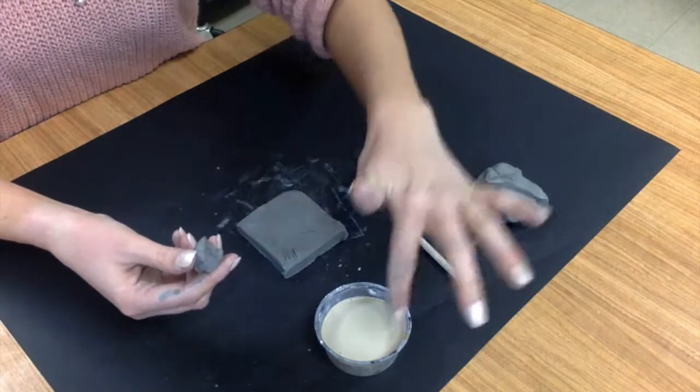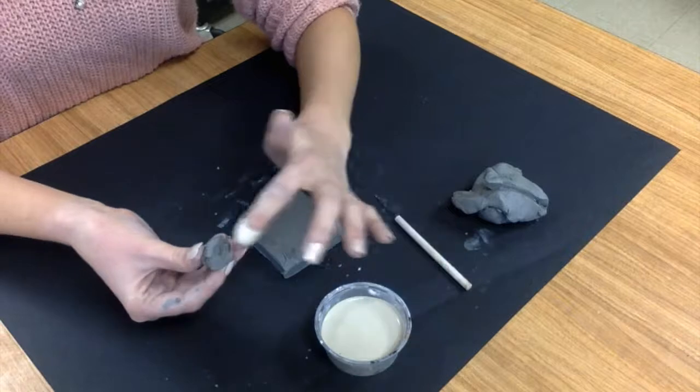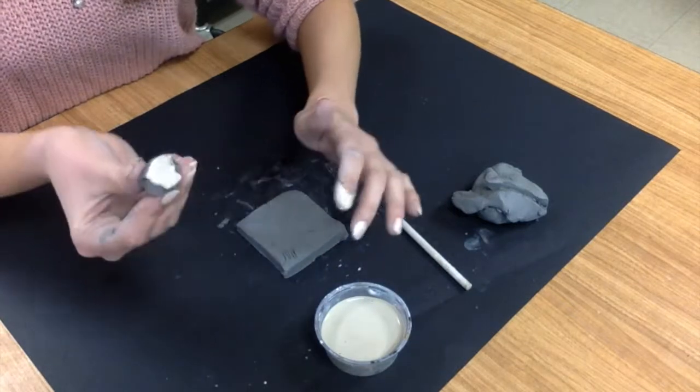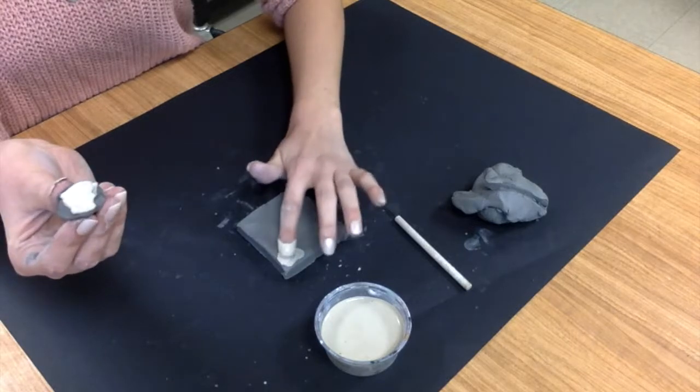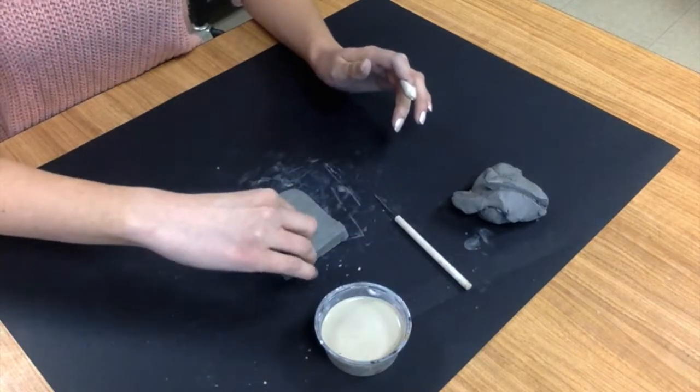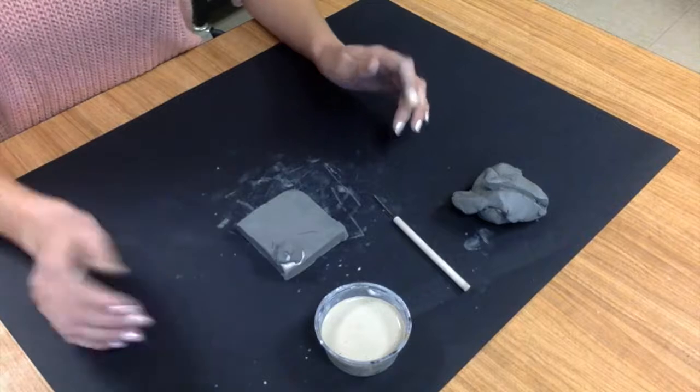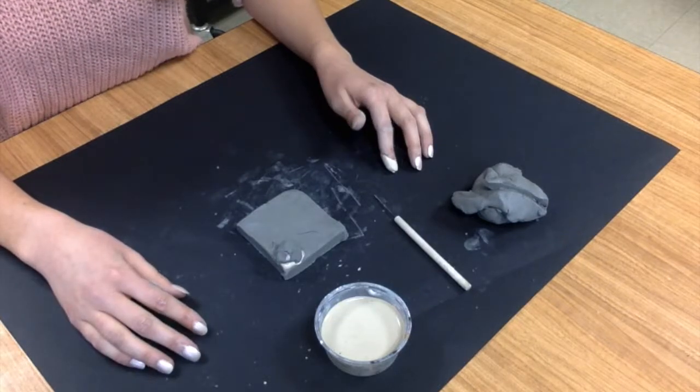So then I need to create the slip that's going to glue it together permanently. So I use my finger, I dip it in the slip cup, and I add it on top of where I scored. So on there and on the part that I'm attaching it to, put it face down, push it together, and then it is permanently attached.